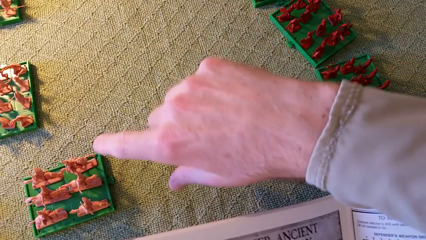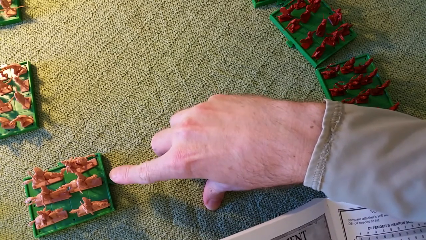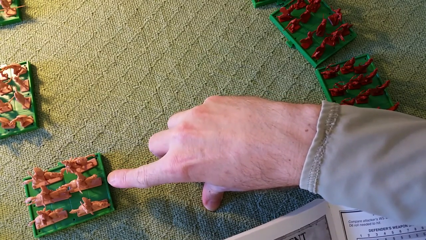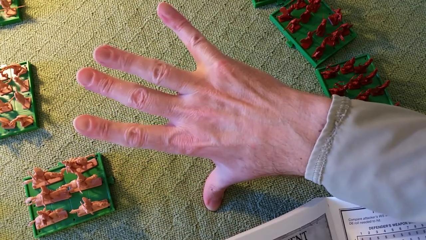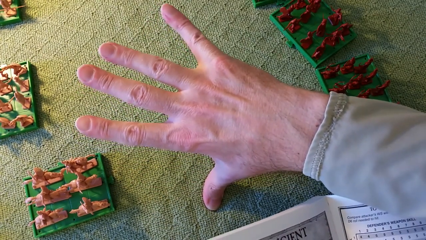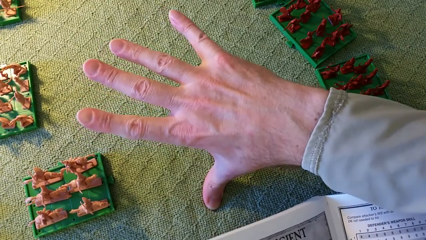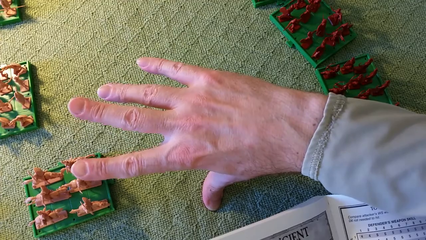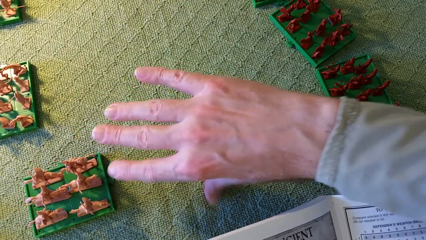Going off of the models themselves, it looks like 4 of the 6 are equipped with shields, so there might be a way to factor in mixed equipment. I'll keep it simple and treat them as shield armed, and they look lightly armed as well.